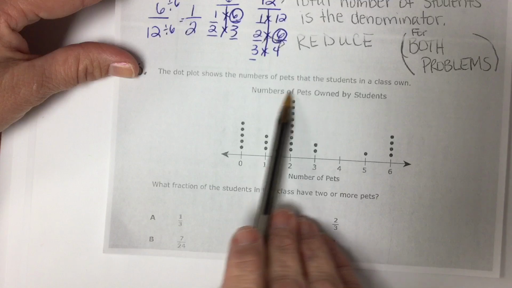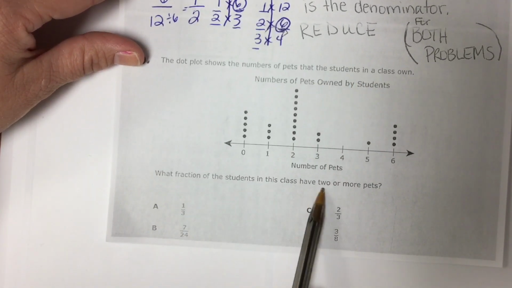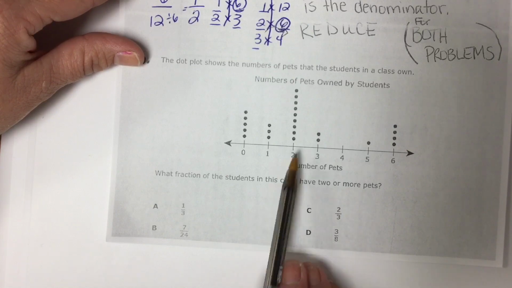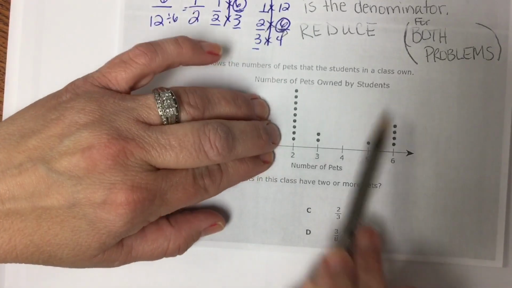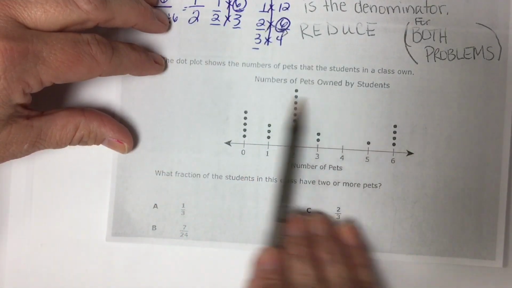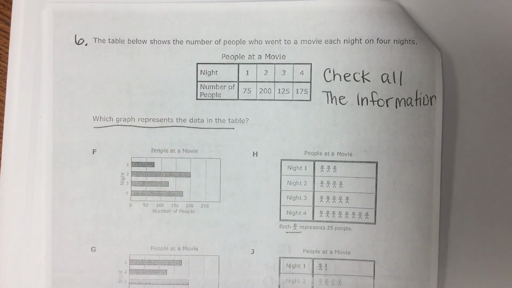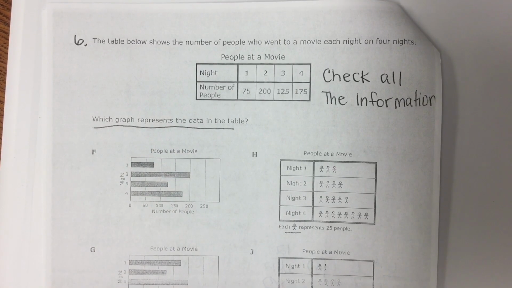All right, the number 5, you're going to do the same thing. The dot plot shows the number of pets that the students in a class own. What fraction of the students in the class have 2 or more? So 2 or more. So you're counting all of these dots as your numerator, and then everything is your denominator.